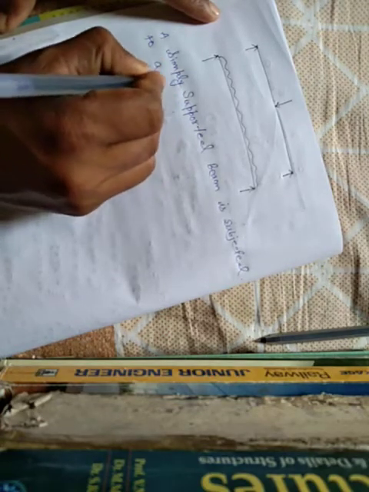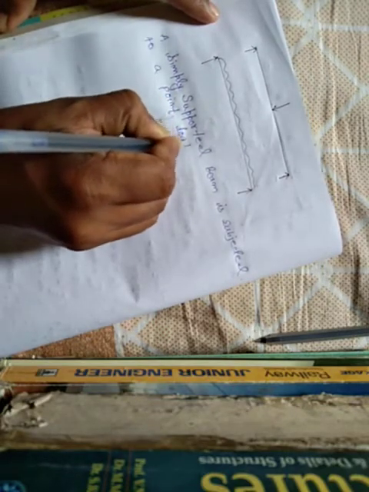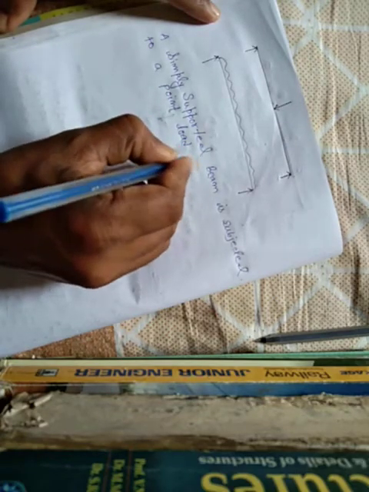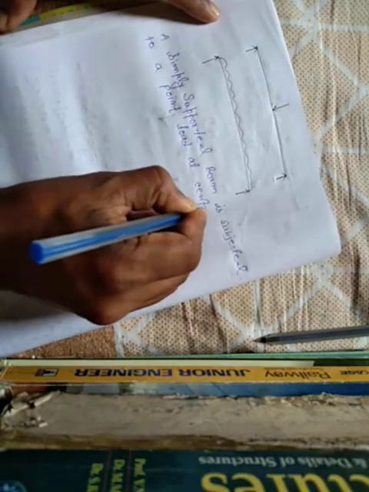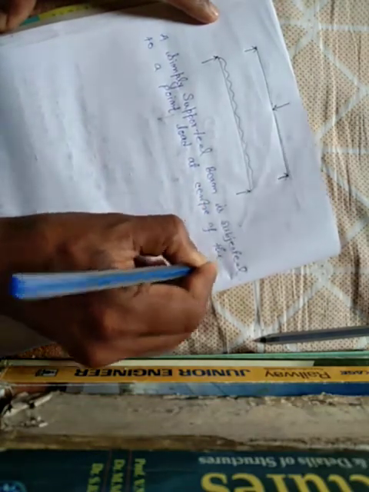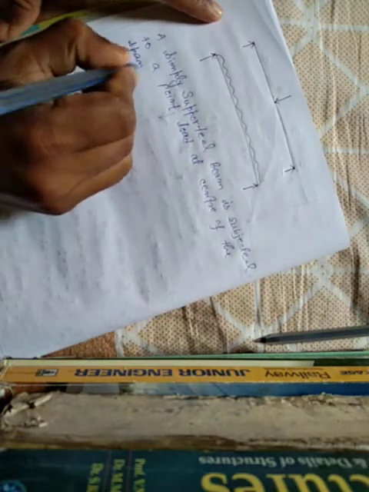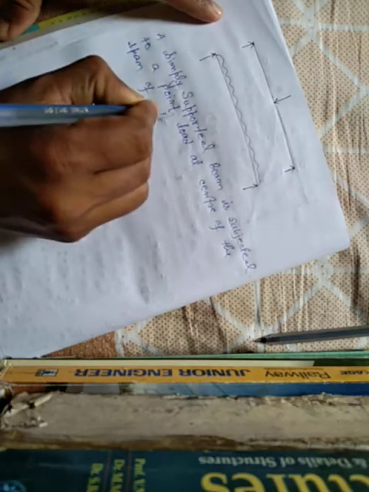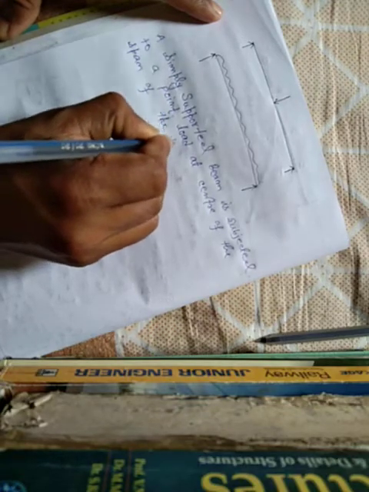So it is a point load at center of the span of the beam.